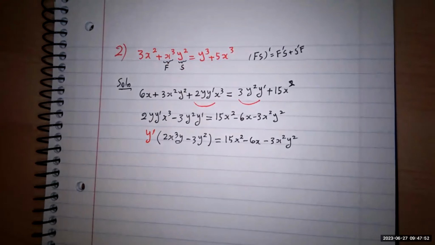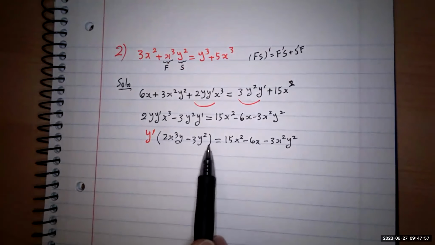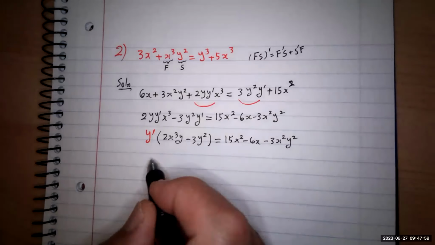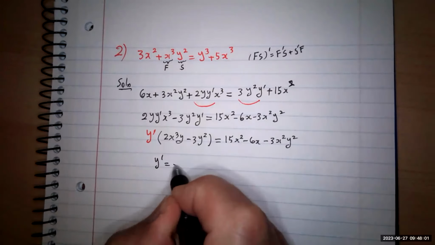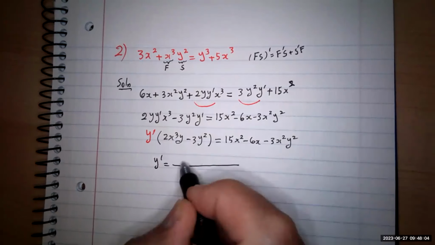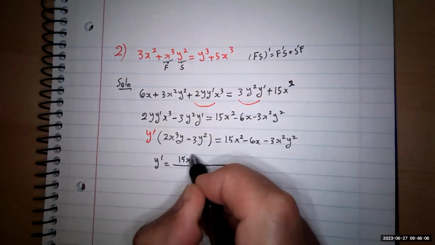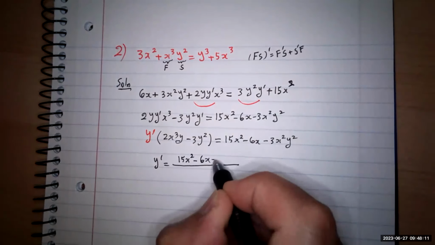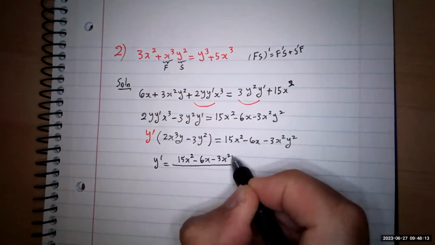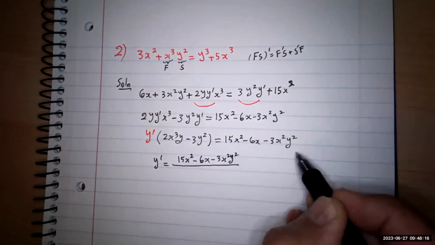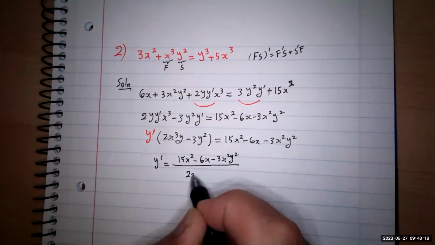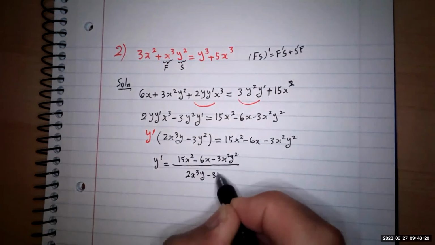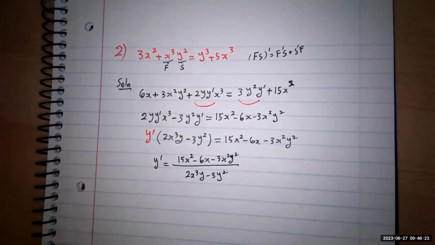There's going to be more algebra involved because we have more than one term. Now we divide by the coefficient of the y prime. So the final answer is y prime equals, there you are, 15x squared minus 6x minus 3x squared y squared, divided by 2x cubed y minus 3y squared. So that gives you the final answer.